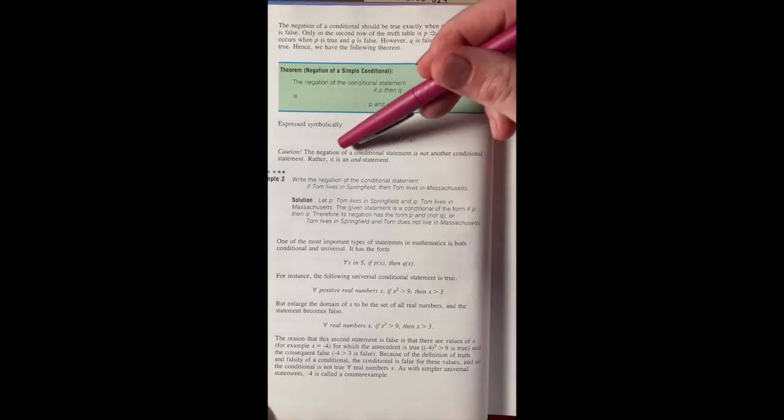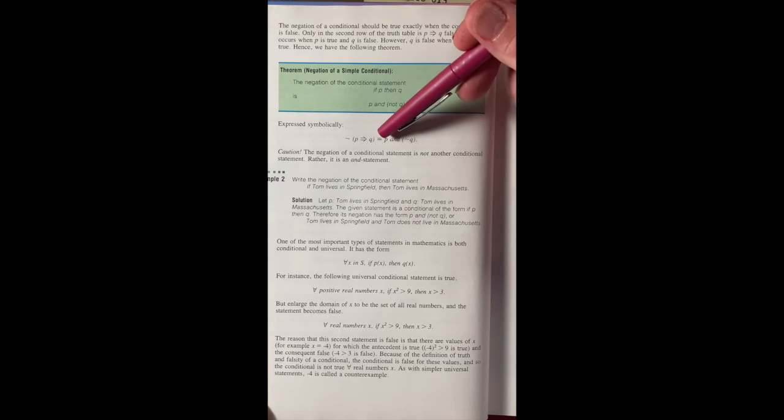If P then Q, the negation would be P and not Q. Because this says the only time this is not true is if this is true and this isn't. So if I want to talk about the time when this is not true, which would be the negation, that would be this: P and not Q. And this is how you would express it symbolically. You've got the conditional statement here and the not sign here. Here's the and statement and not Q.